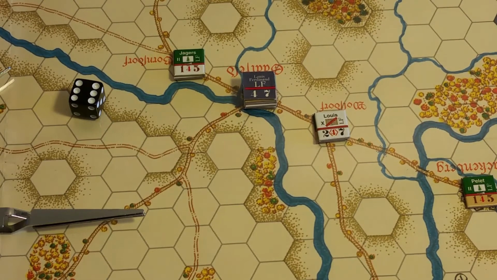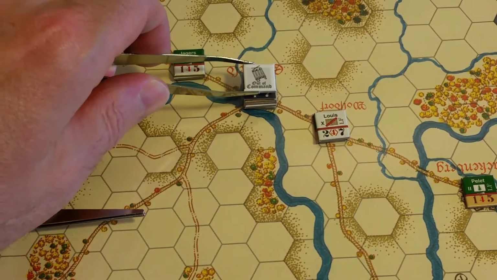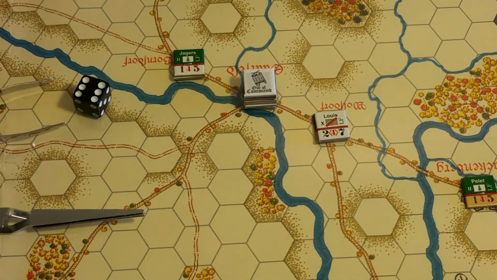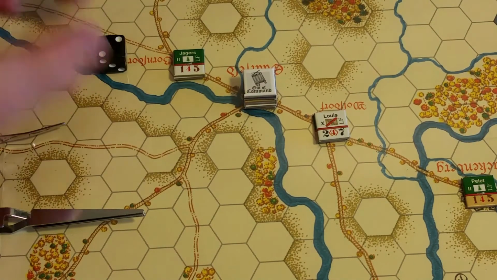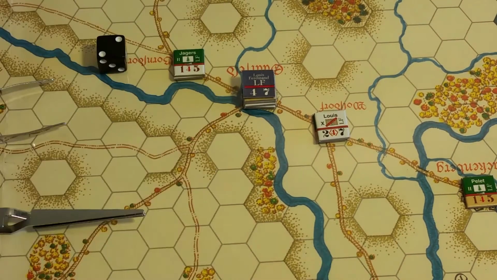Out of command. Of course, now I can't find an out of command marker. Okay, so let's mark him out of command, just for whatever exercise purposes. So he would be marked out of command. Now let's say he rolled a 2, so he is in command. He's operating on his own initiative. Now he places all combat units that belong to him within his command radius in command.